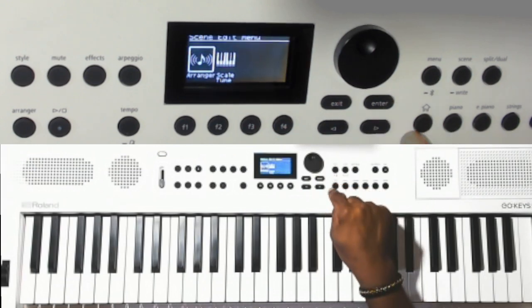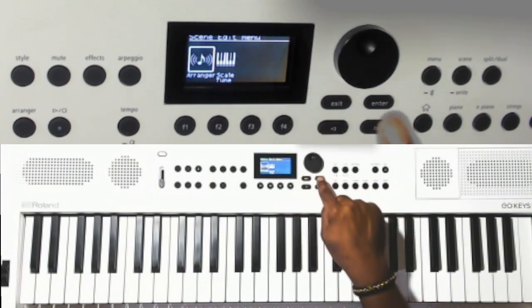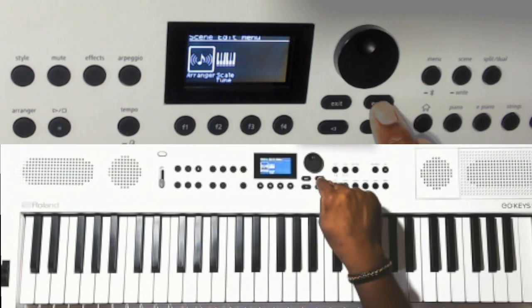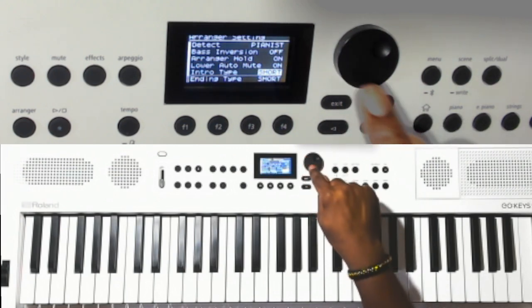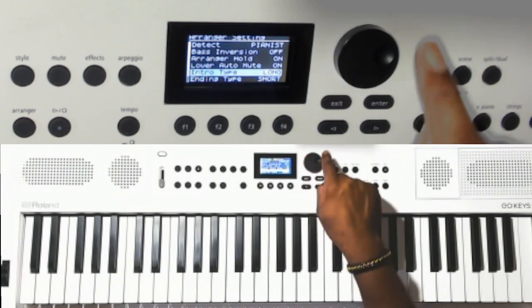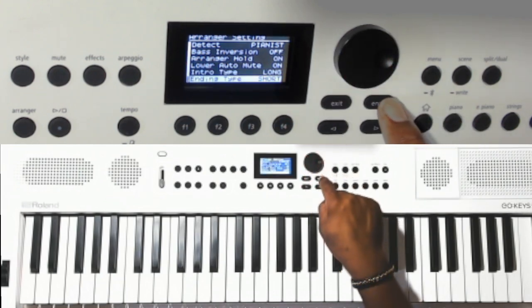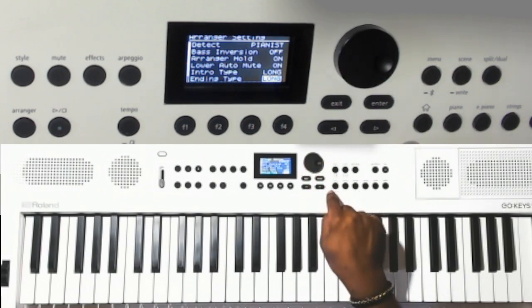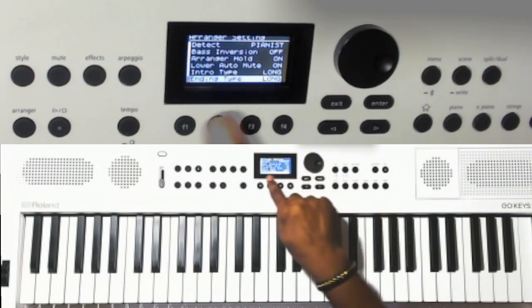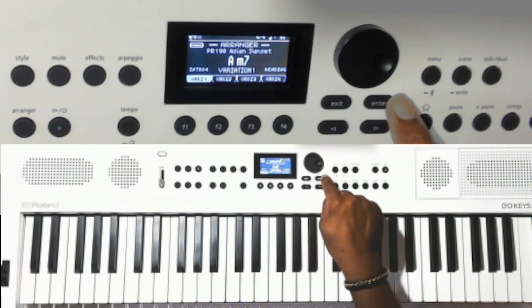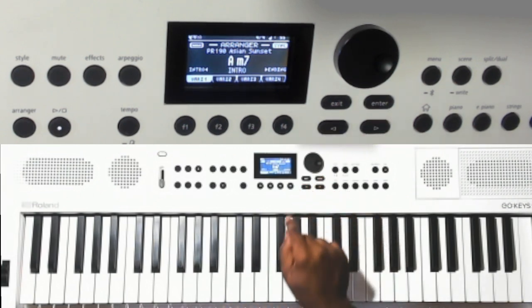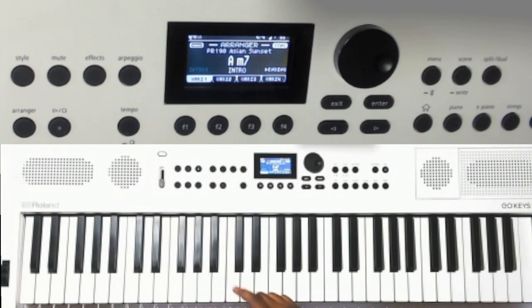Then hit enter again, and you come to arranger, hit enter with arranger selected, and go down to intro type. Hit enter and move up to long. Exit, use the toggle to go down again, enter, long, and exit. Hit arranger. Now you're back at the arranger, and you can hear the beauty of the longer intros. Let's hit enter and back button and check out the expansive intro sound.